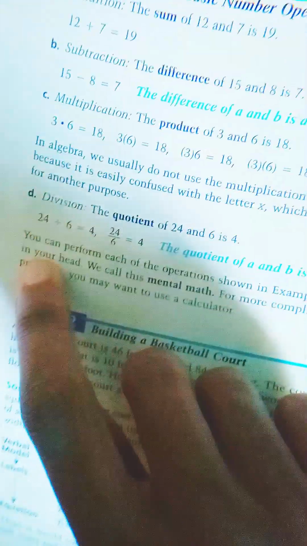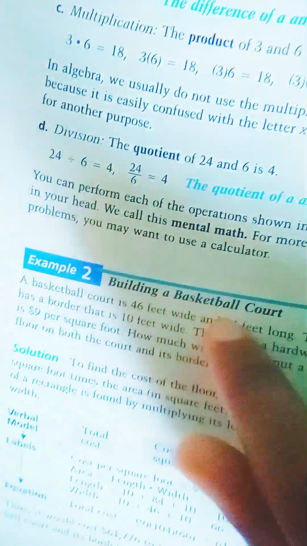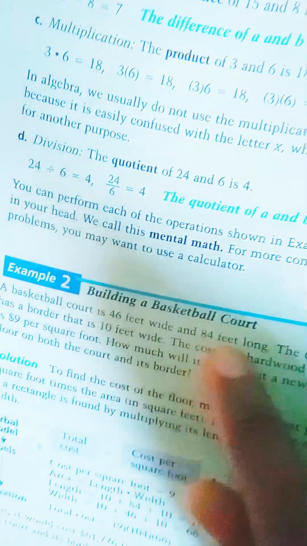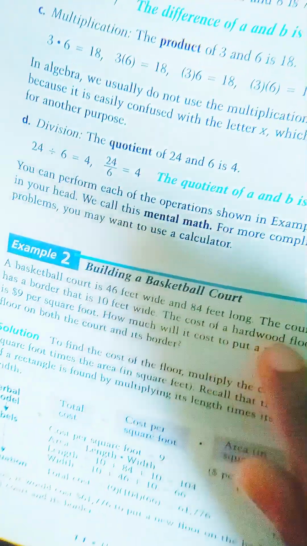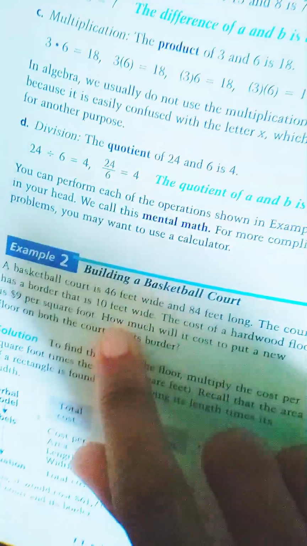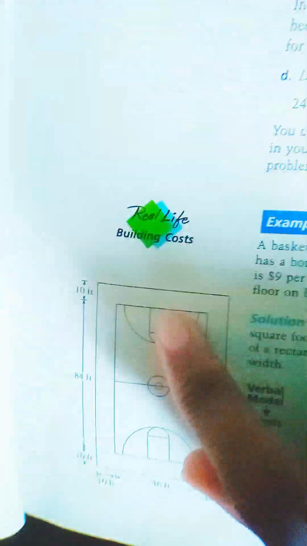So you can see here, you can perform each of the operations shown in example 1 in your head. We call this mental math. For more complicated problems, you may want to use a calculator. Building a basketball court. A basketball court is 46 feet wide and 84 feet long. The court has a border that's 10 feet wide. The cost of the hardwood floor is $9 per square foot. How much will it cost to put a new floor on both the court and its border? Here's an illustration.